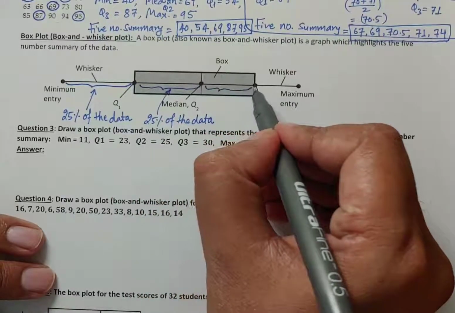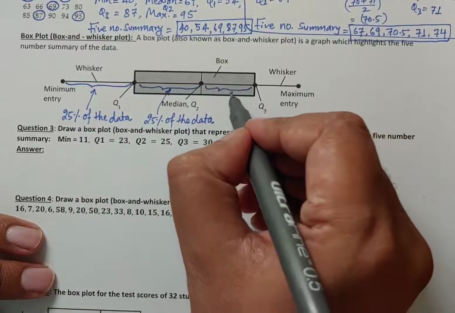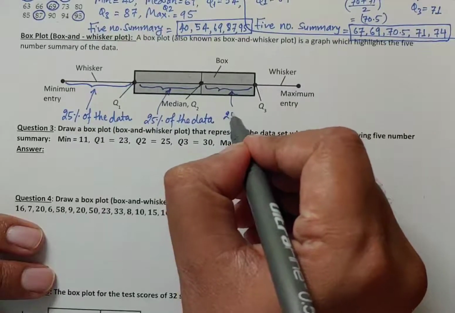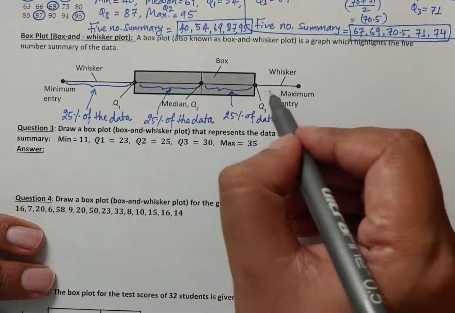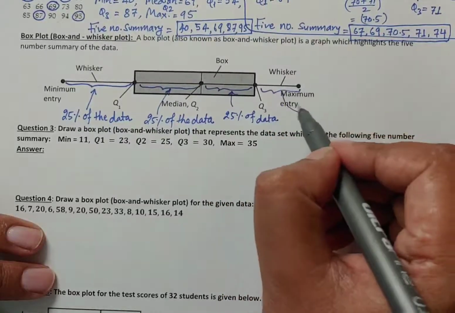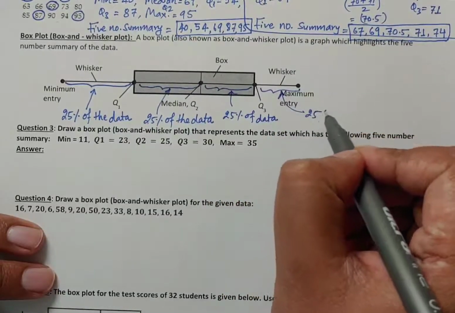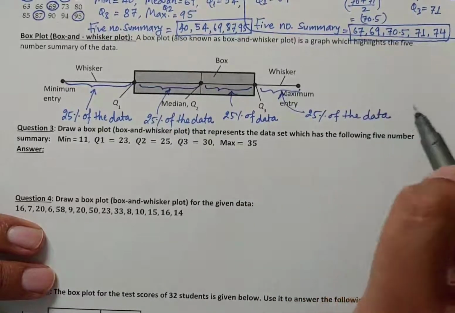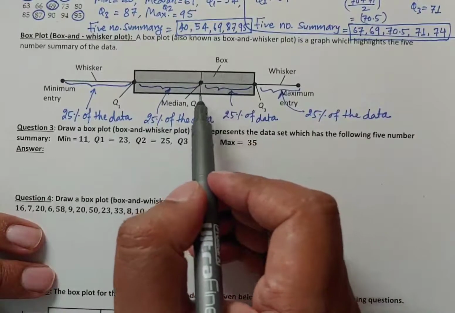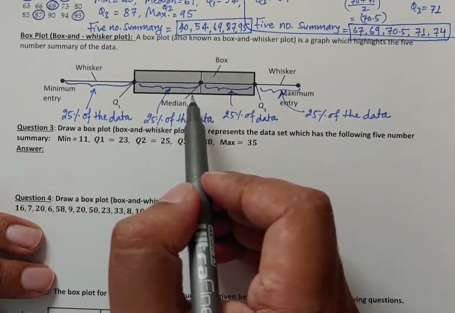And again, between Q2 and Q3, we get 25% of the data. And from Q3 to the maximum number, we get 25% of the data. So each part of the box plot represents 25% of the data.